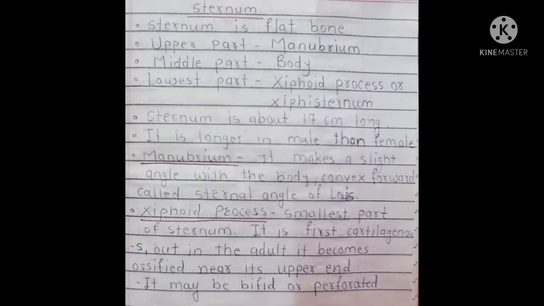Sternum is a flat bone. It has three parts. Upper part is the manubrium, middle part is the body, and the lowest part is the xiphoid process or xiphisternum. Sternum is about 17 cm long. It is longer in a male than in a female.